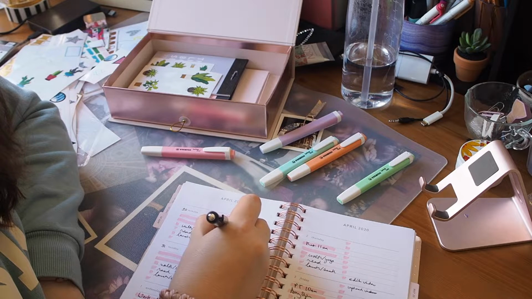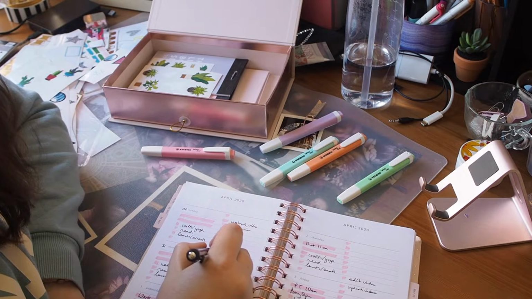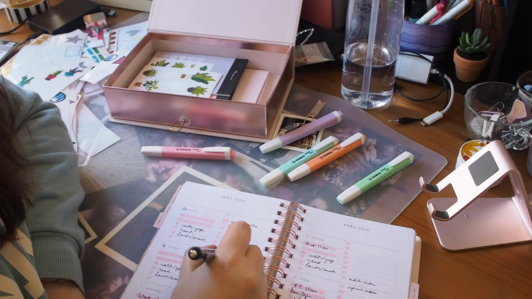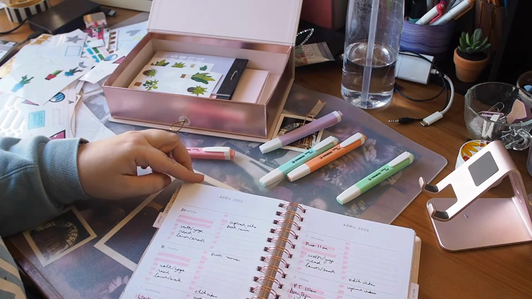Monday, I need to work on book review. So I'm working on a book review, so I'll put that on Tuesday. It's due on April 1st. So I want to have that kind of top of my list.